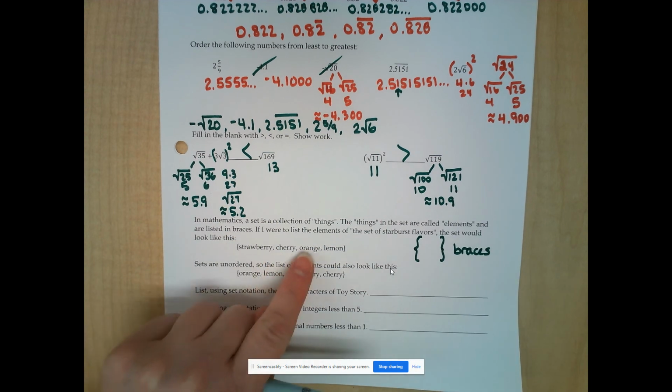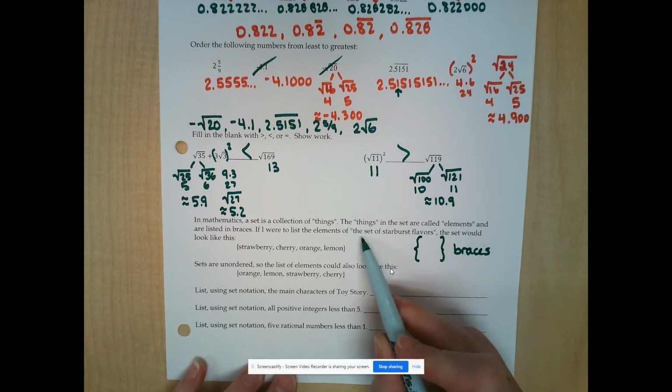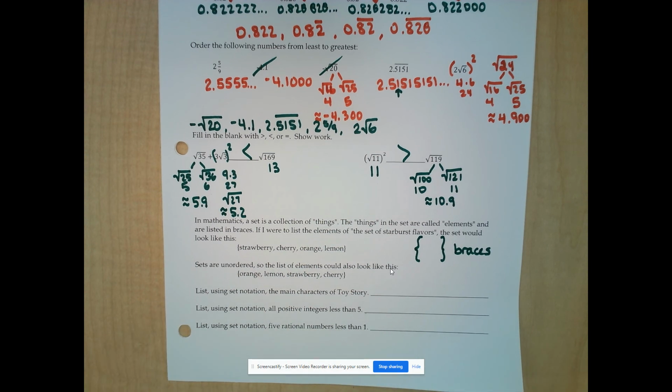So strawberry, cherry, orange, and lemon is the list of things, or elements, that fit the category, the set of Starburst flavors. Sets are unordered, so the list of elements could look like this. It could be in a different order. Maybe one of you really likes orange, so you remember to list orange first, and someone else really likes strawberry, so they put strawberry first. Doesn't matter. List, using set notation, the main characters of Toy Story.